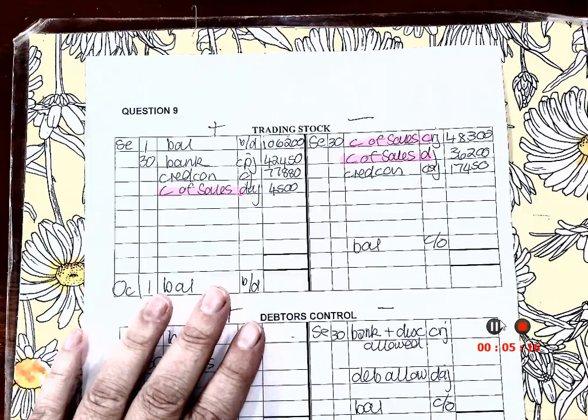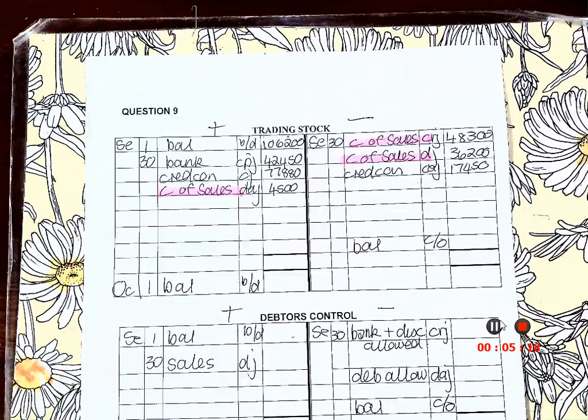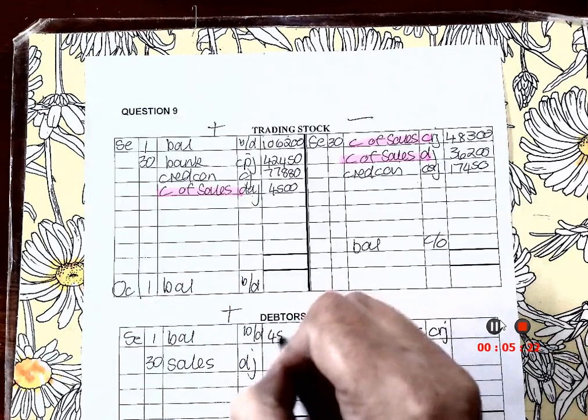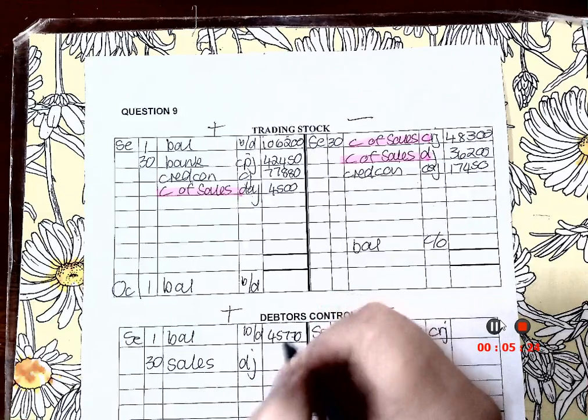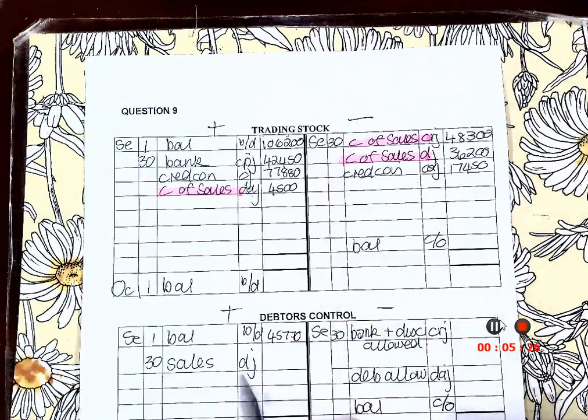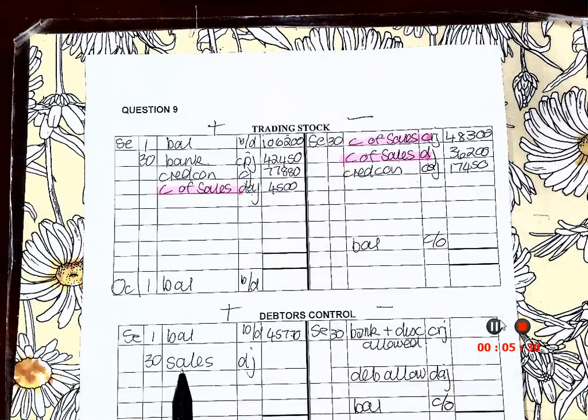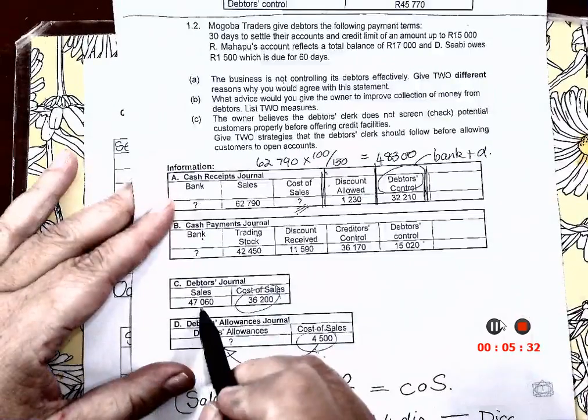Okay. Let's go to debtors. Debtors has got a balance 45,770. The DJ doesn't have a debtors control. So I'm going to look for sales 47,060.